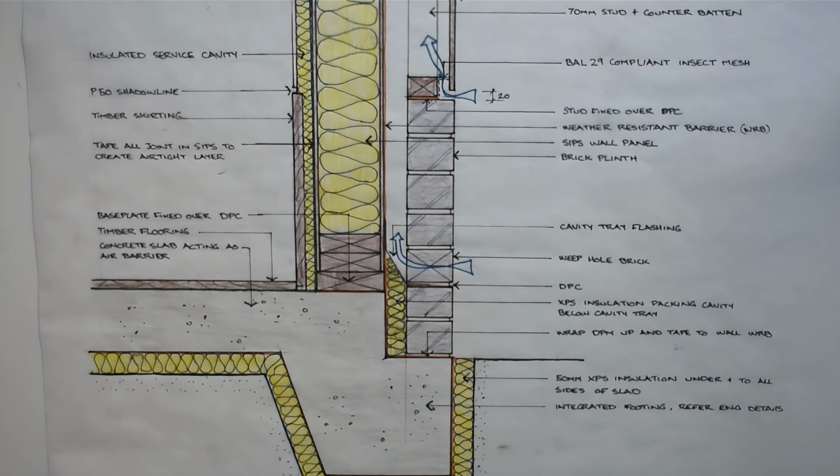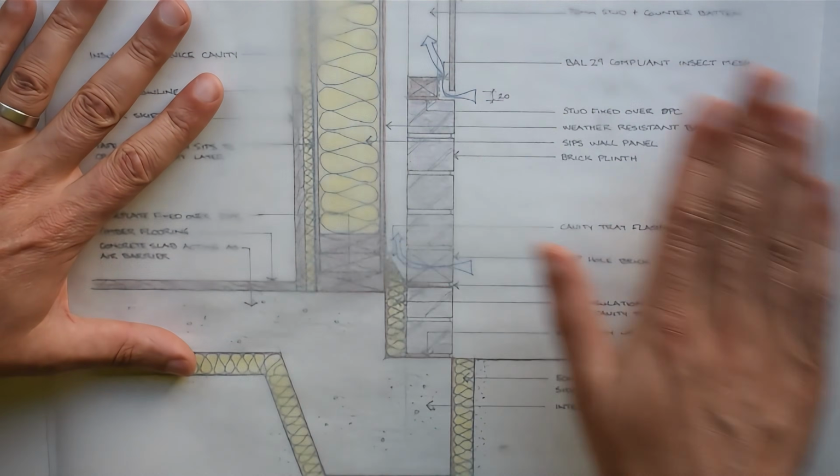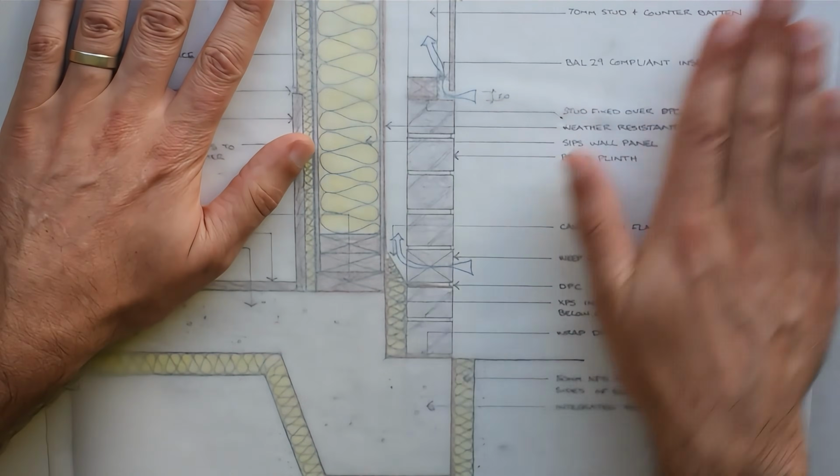Okay, so here is the detail that we're going to break down, and I want to try and simplify this into its specific layers in regard to what makes it a high performance detail and why it works. And that way, hopefully you can apply that same level of thinking to scrutinize other details and make sure that they are performing in the way that they should, and also be able to identify where the gaps in that performance are. So the first thing we're going to do is have a look at where the air tightness is achieved in this detail.